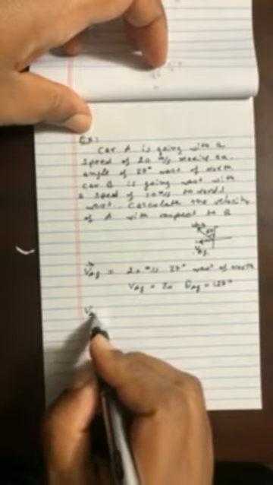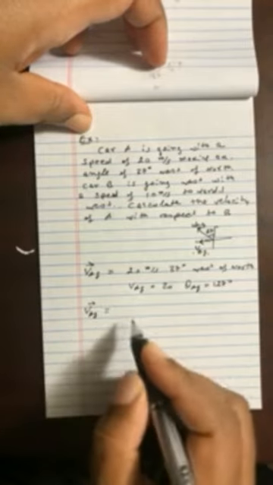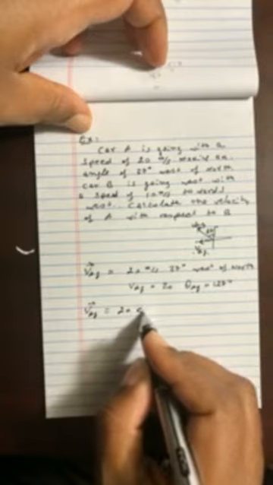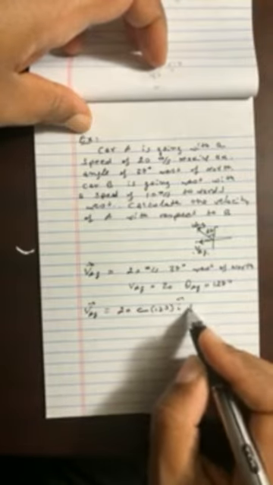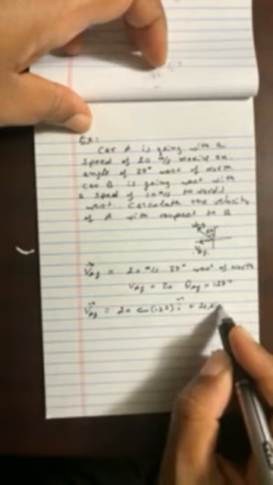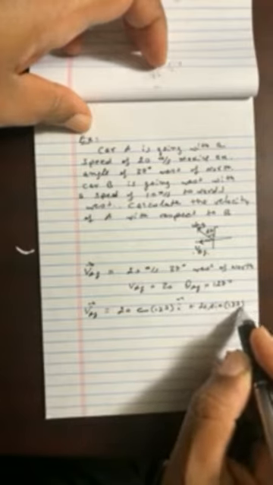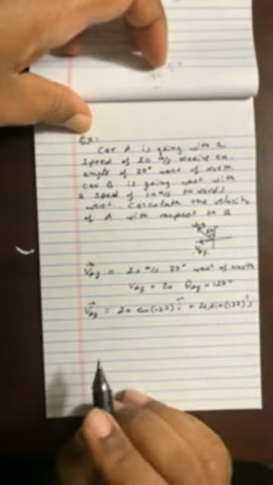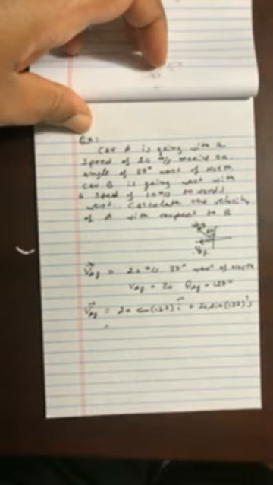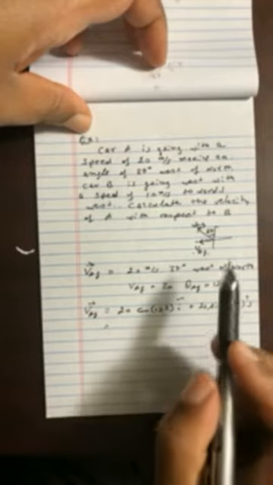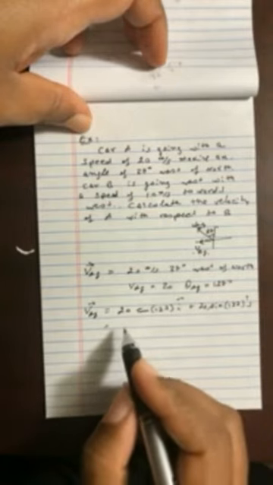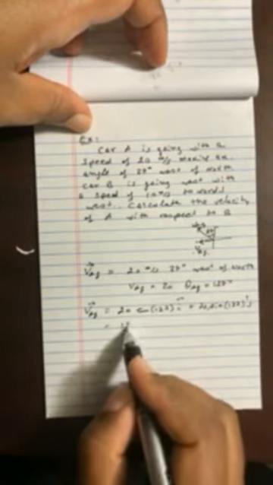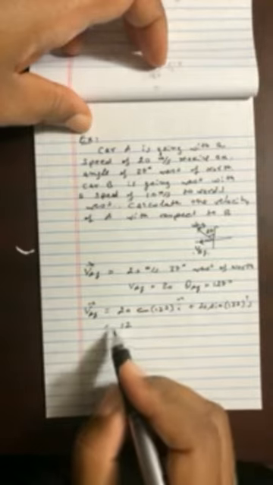So you've got VAG equals 20 cosine of 127 in the I direction plus 20 sine of 127 in the J direction. Okay, so this would be 20 times 0.6. So it's going to be about 12 in the negative I direction.